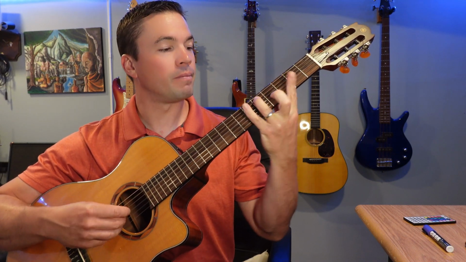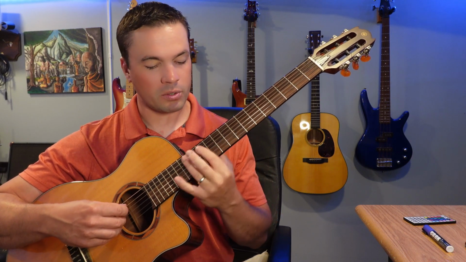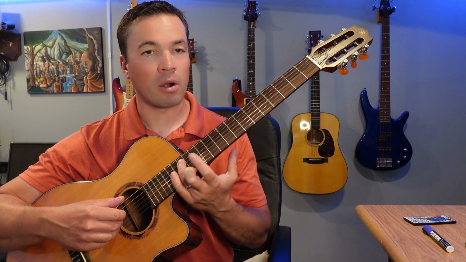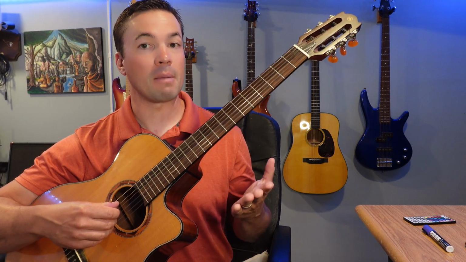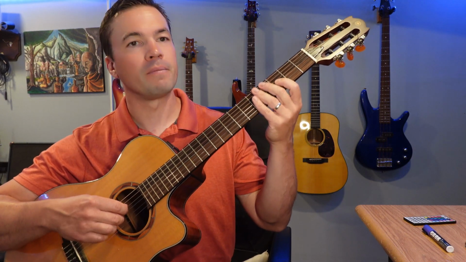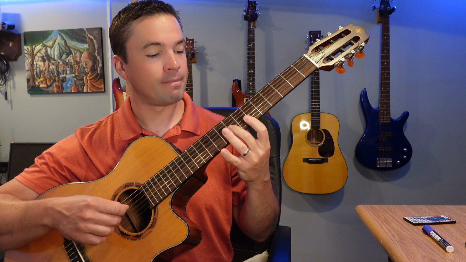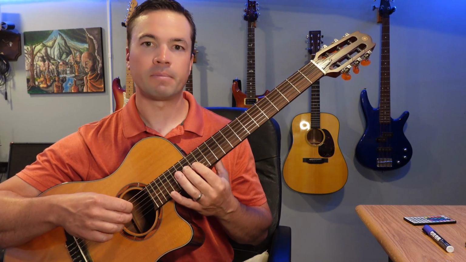Up a whole step, half step, whole step, whole step, whole step, half step. Regardless of where I start, playing that pattern off of that starting pitch will give you the major scale named after the pitch that we started on. Up a whole step, half step, whole step, whole step, whole step, half step.